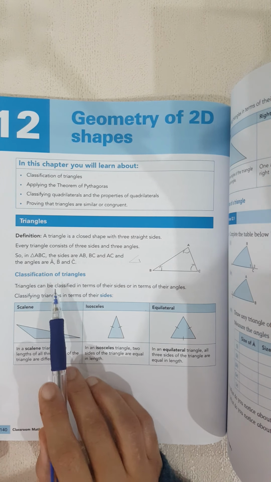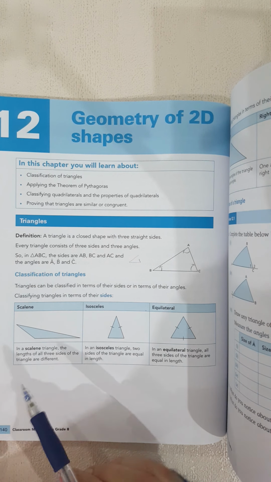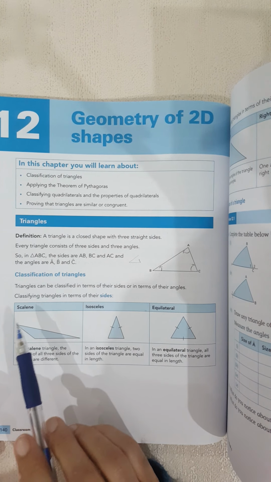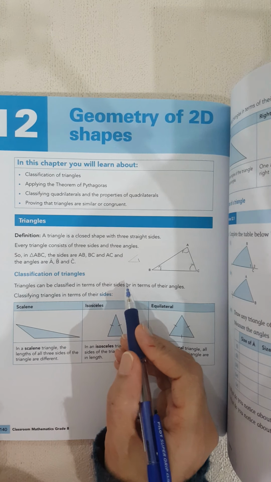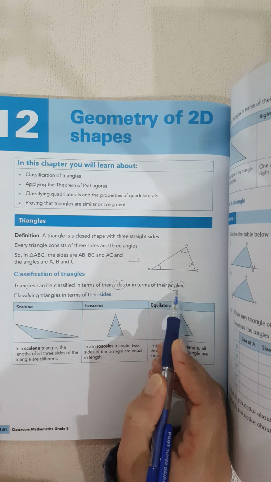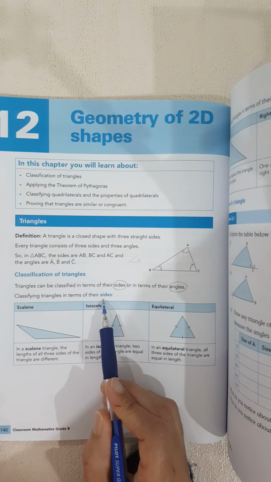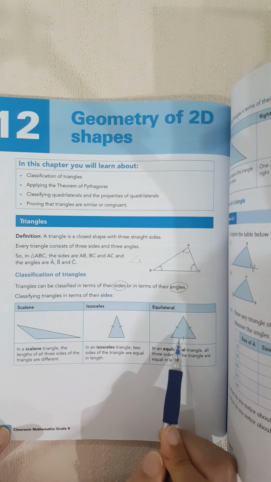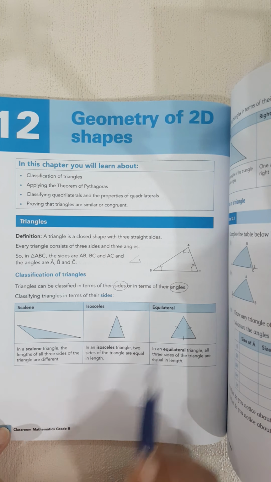Now we have classification of triangles. So we have different types of triangles, and we need to know how to name a triangle when we see it, and we have three classifications here, right? Triangles can be classified in terms of their sides and in terms of their angles. So you have to look at the sides and their angles. So we're going to have a look now why they're saying that, right? Classify triangles in terms of their sides. So first of all, we're doing three types of triangles according to this measurement of the sides. We're not looking at angles now, we're looking at sides.